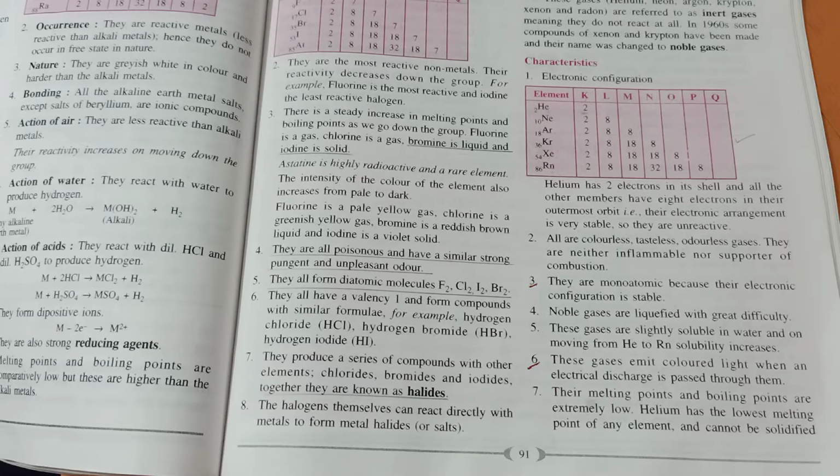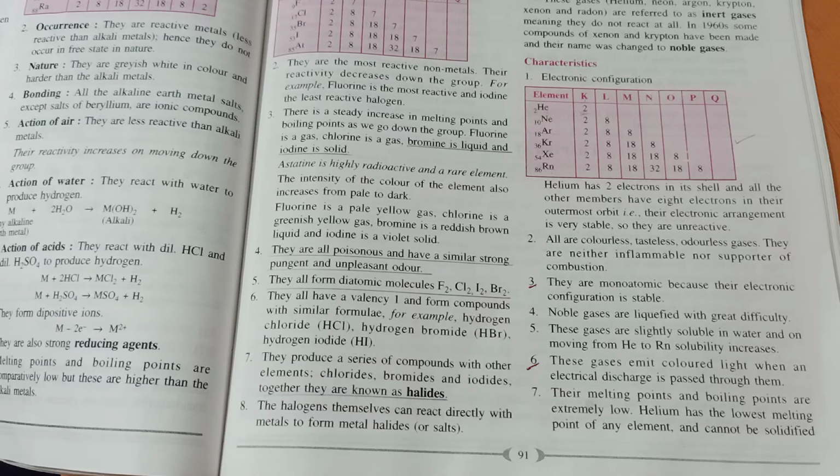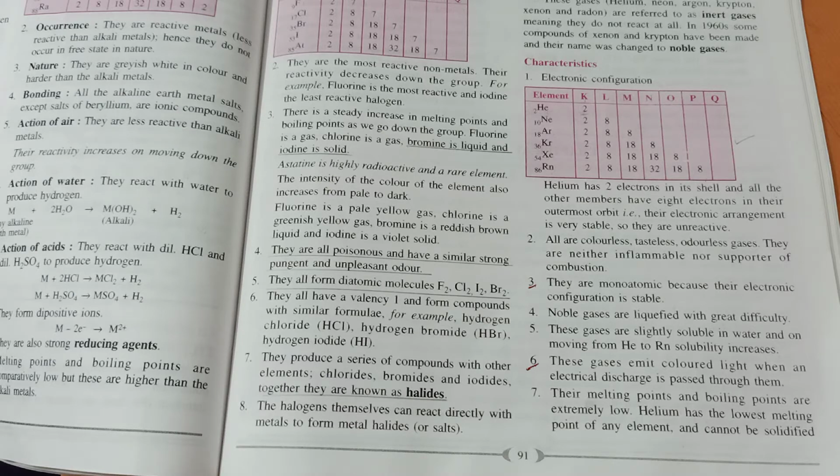Remember, these gases are colorless, but when electricity is passed through them in an electrical discharge tube, they emit colored light.